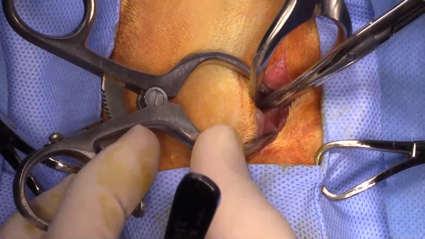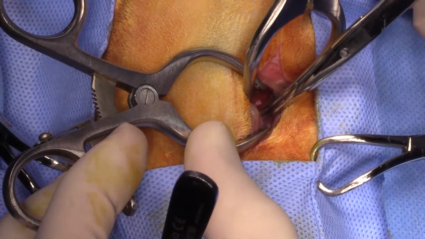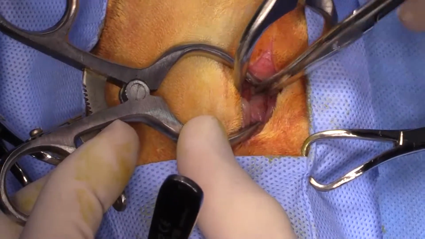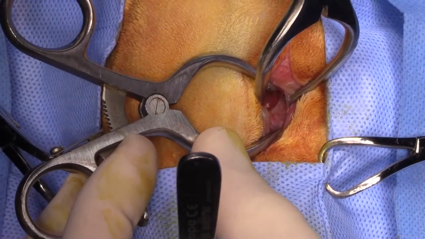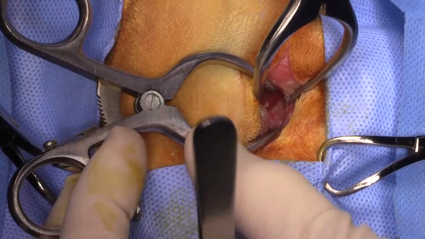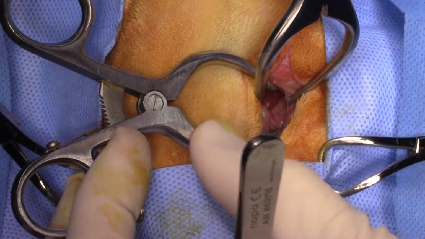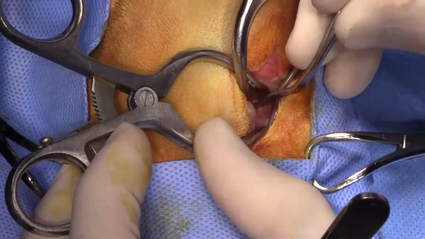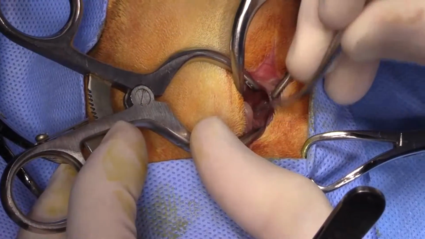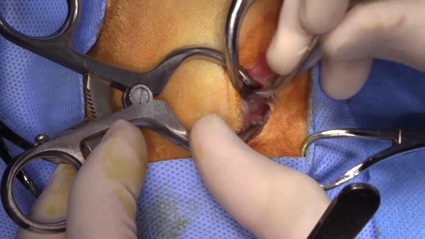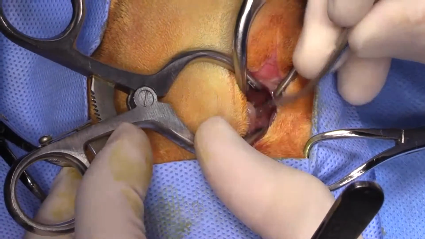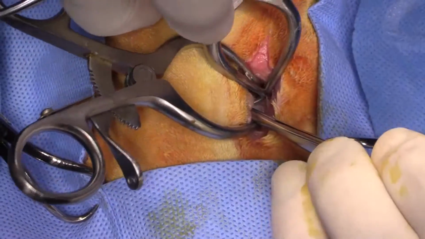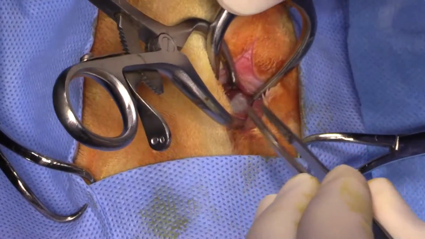Okay, so now this white structure right here is the tympanic bulla. So I'll just get my Freer elevator and dissect down on that a little bit more. Can I get a Freer elevator, please, or a Parastyle elevator? Here we go. Can I get another Parastyle elevator, please? So there's my bulla right in here. Let's get my Gelpies in a little bit deeper.